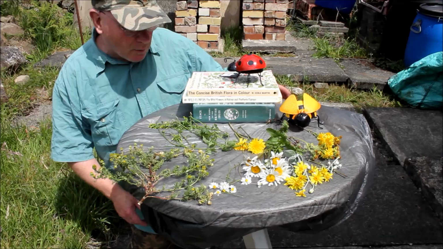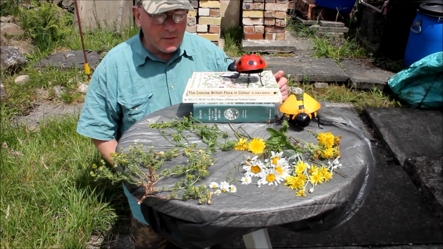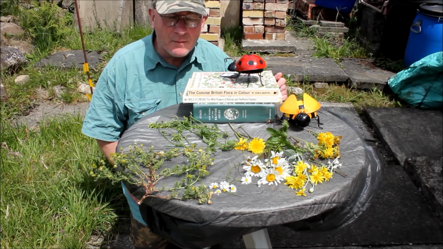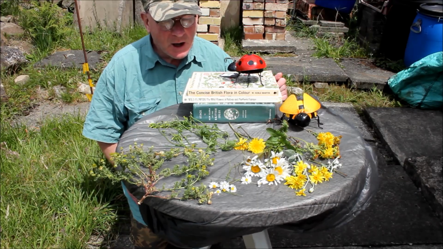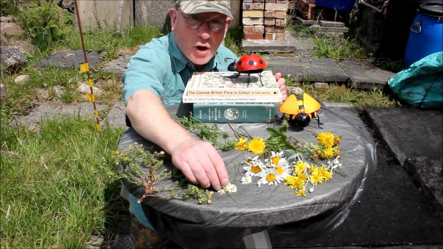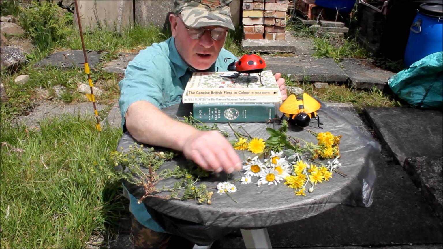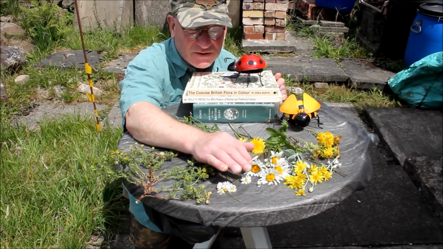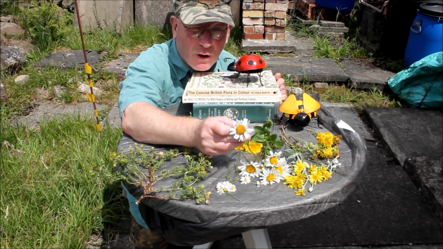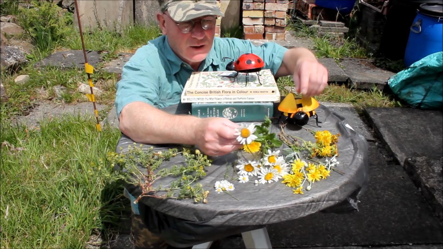So we're going to start off by talking about the florets of the Daisy family, and we'll begin by looking at the daisy, the common daisy, Bellis perennis, which for the purpose of the video I've picked some dog daisy because they're larger and easier to see on the camera.